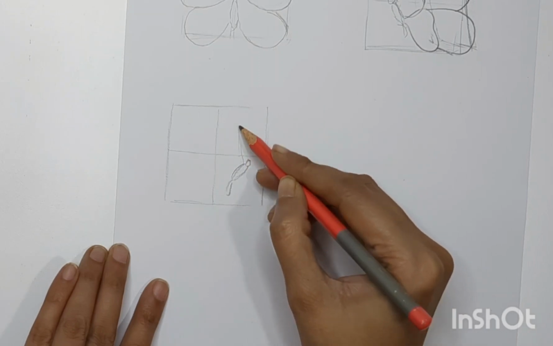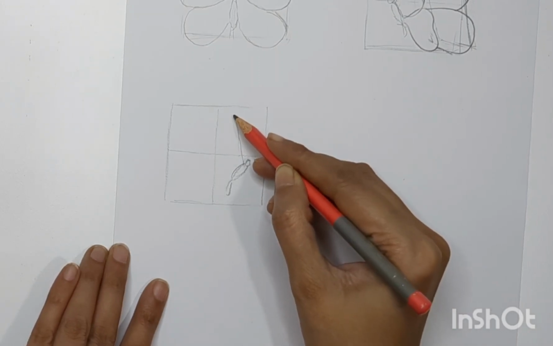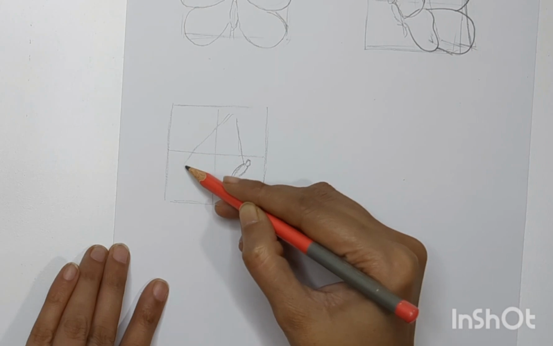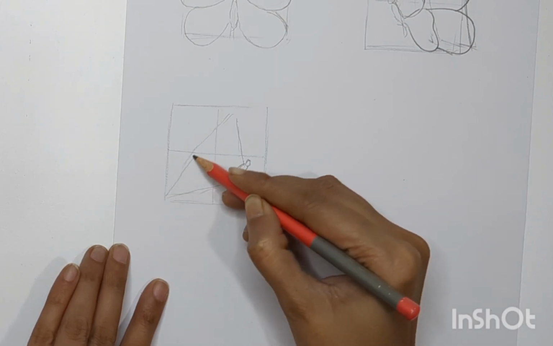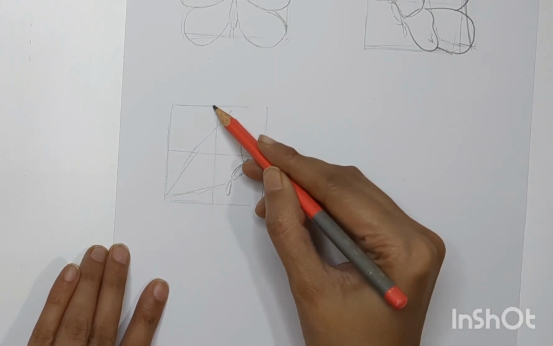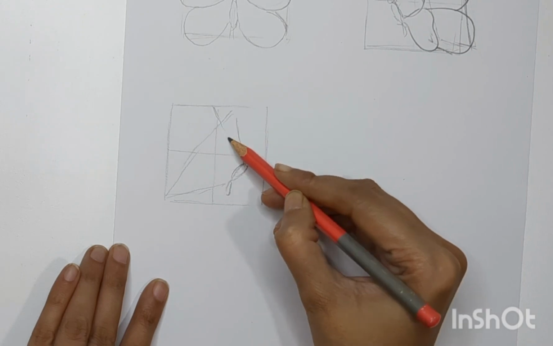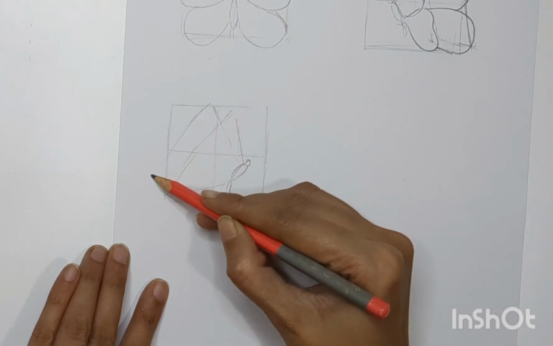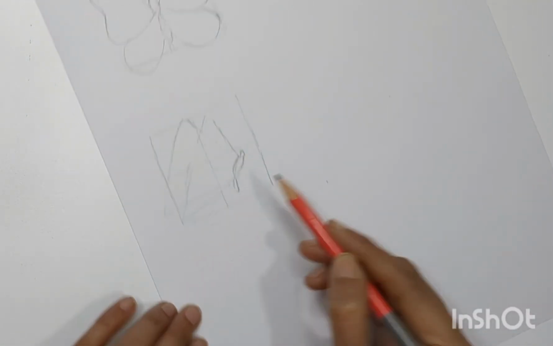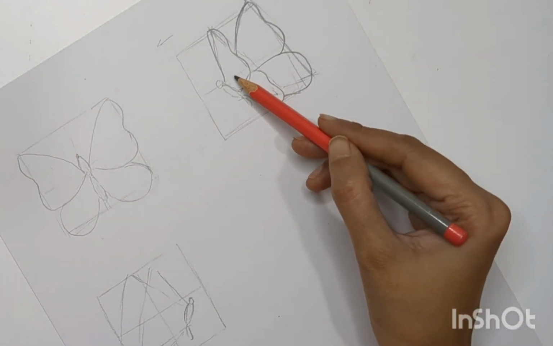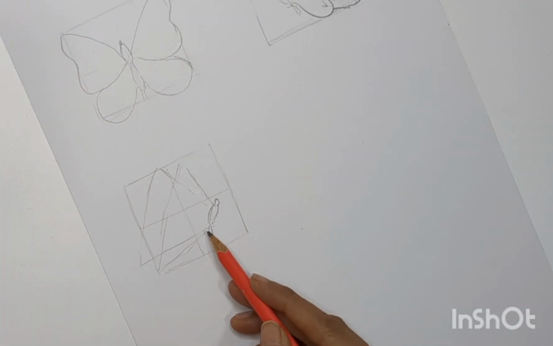This time also I'm creating a two-triangle kind of structure. This one was quite smaller, but this one is quite large, as you can see.